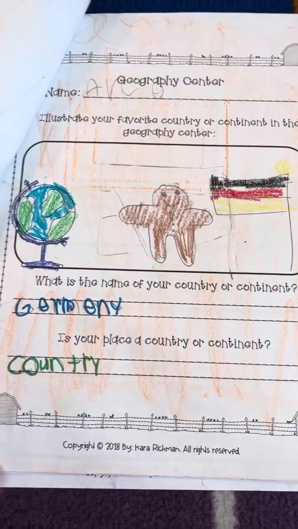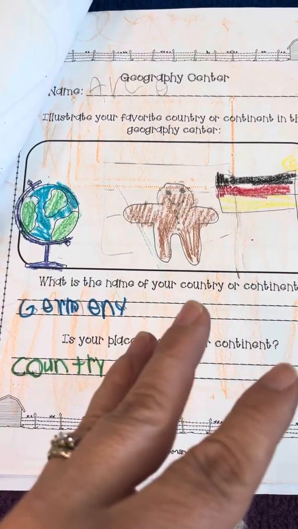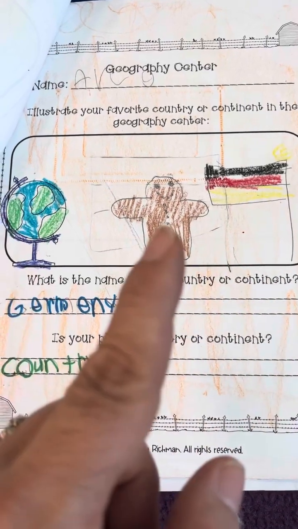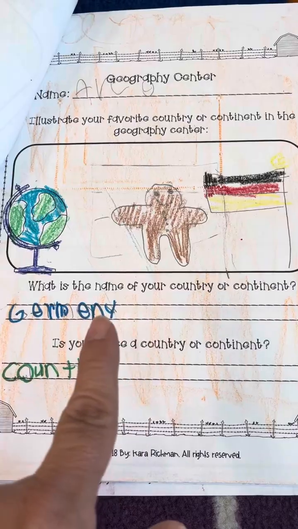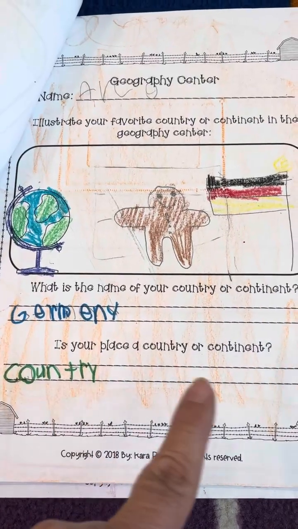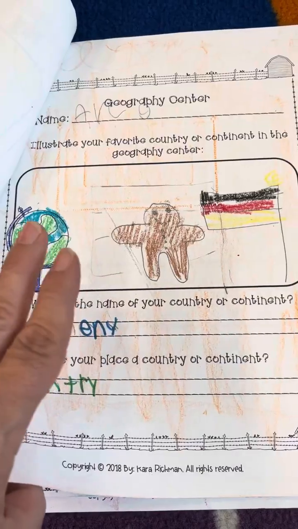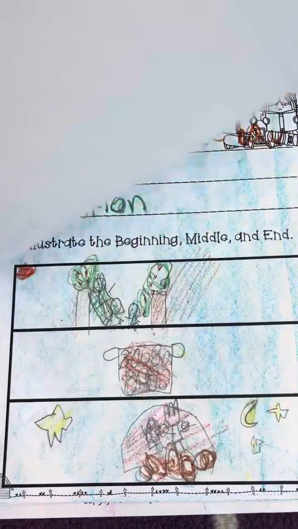This is the geography center. They pick a country. I have boxes of different countries around the world. They pick a country, and they draw the flag and something inside of the box. It says, what is the name of your country or continent? And they wrote Germany. Then, is this a country or continent? And they wrote country. They have different boxes of countries like Mexico, Holland, United States, and Germany.